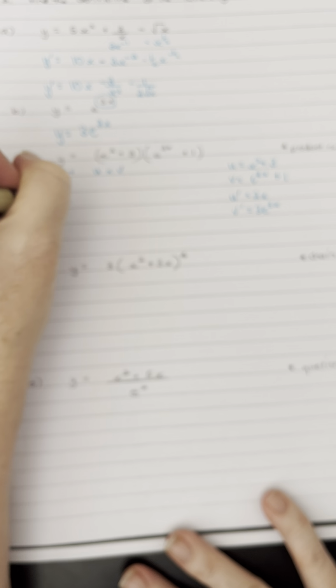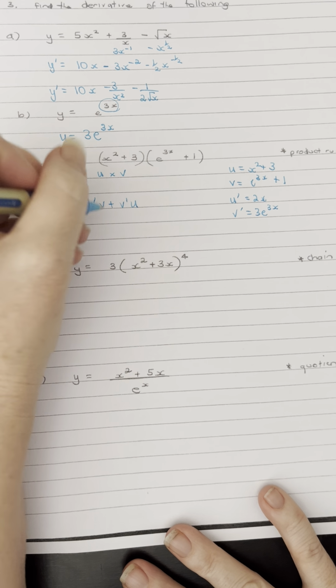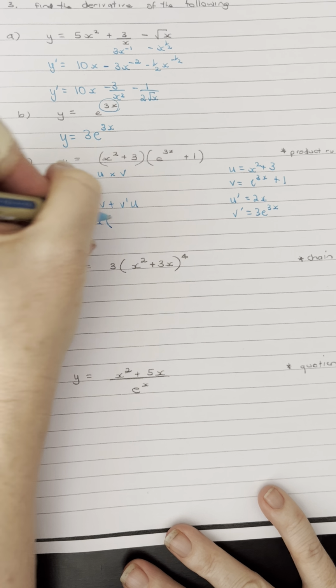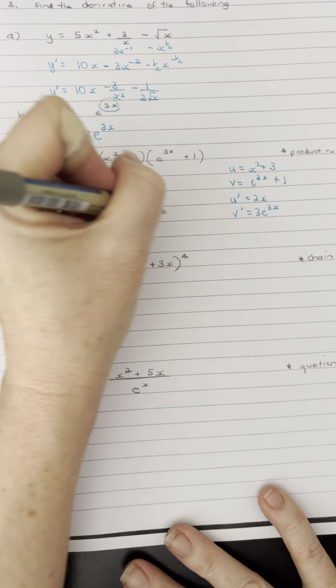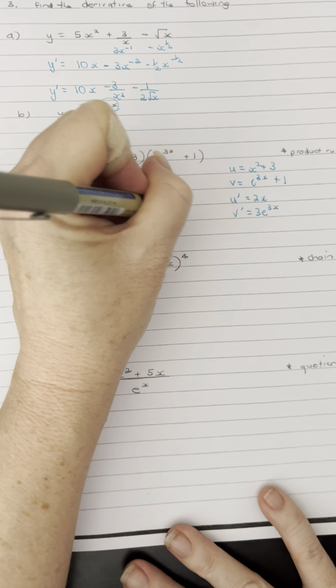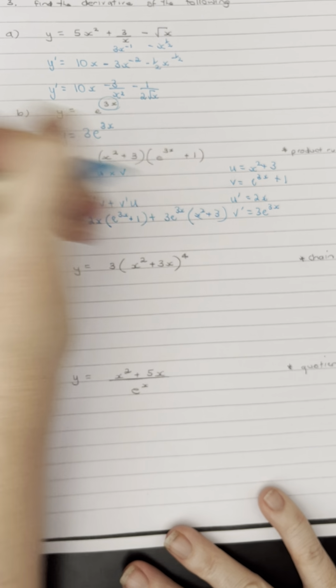Now I'm going to write my y dash is u dash v plus v dash u. So I have 2x outside of e to the 3x plus 1, and I've got 3e to the 3x outside of x squared plus 3.